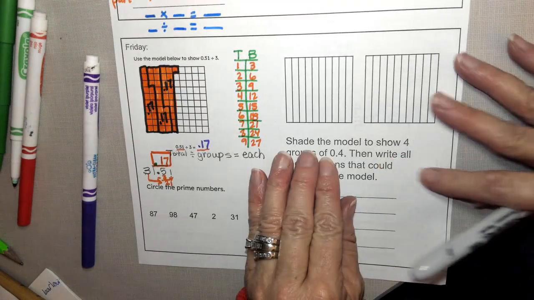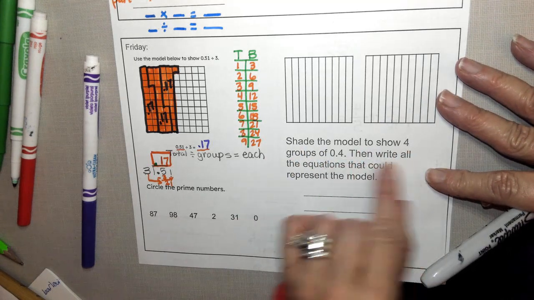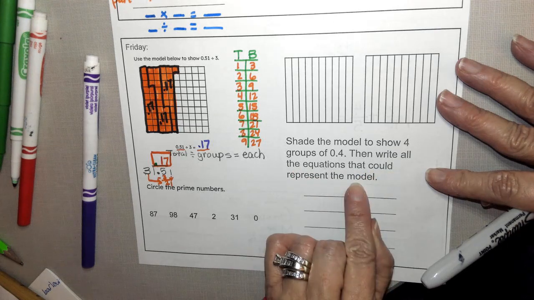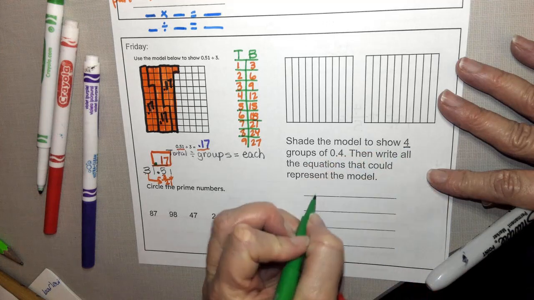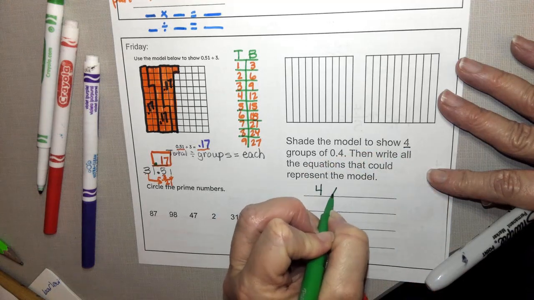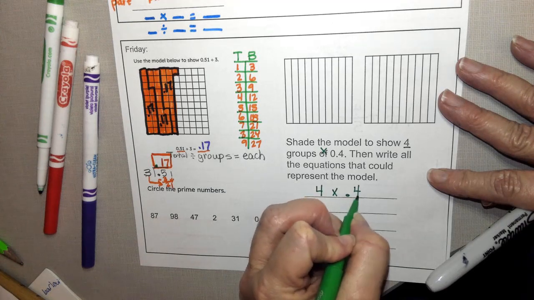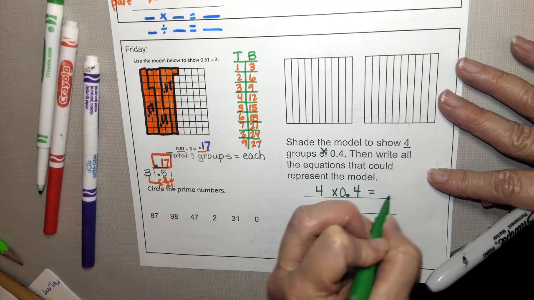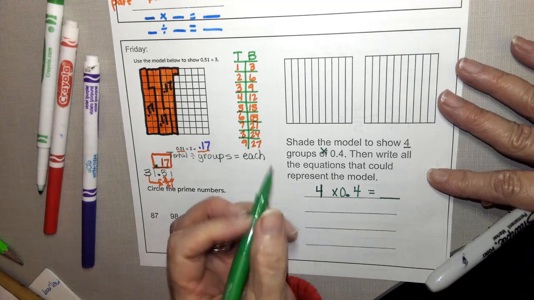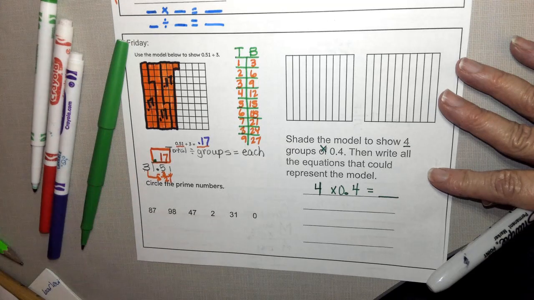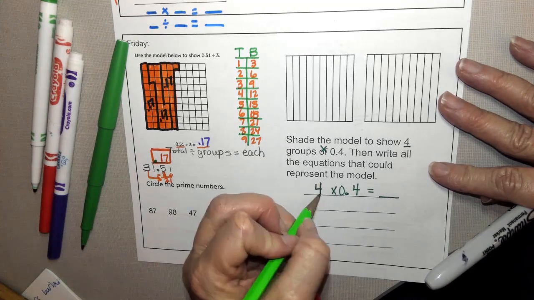Moving over to this one, shade the model to show 4 groups of 4/10ths. Then write all the equations that could represent the model. So the first thing that we're going to do is we're going to write this out. 4 groups of means multiply, 4 times 4/10ths equals a number. So right now, to be able to get that answer, I'm going to take my pencil and I'm going to shade in 4 groups of 4/10.